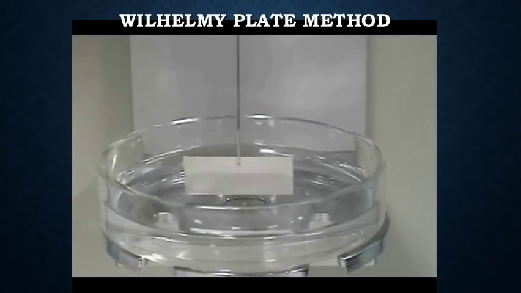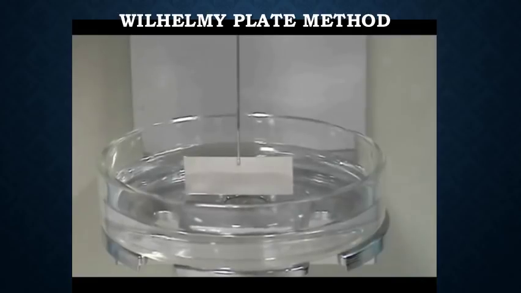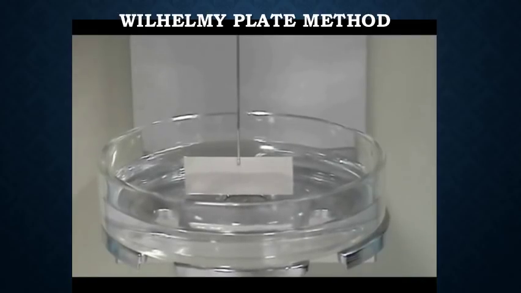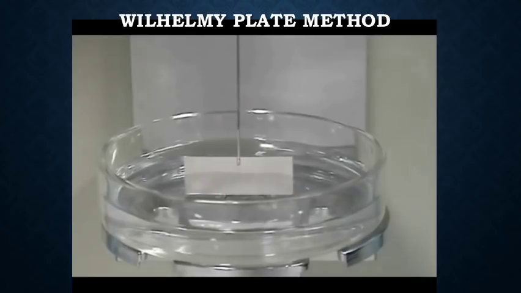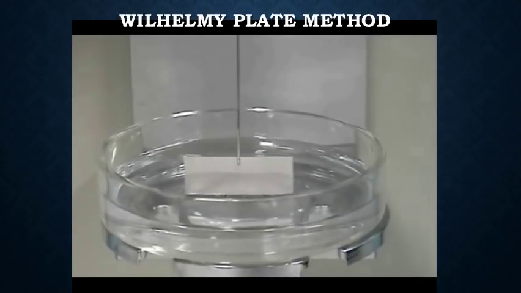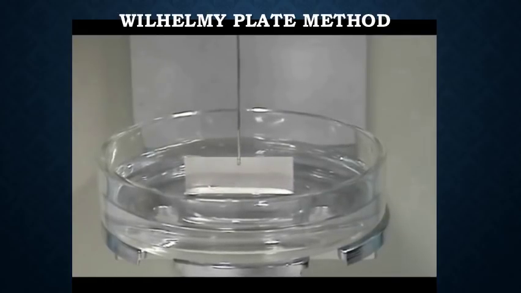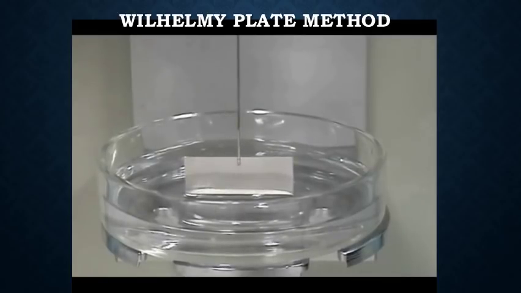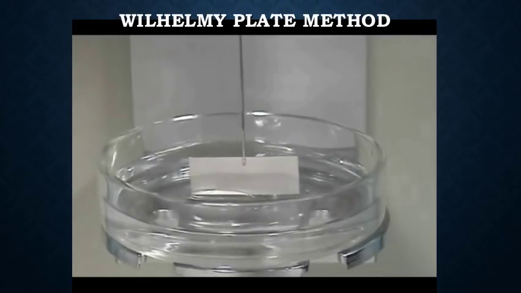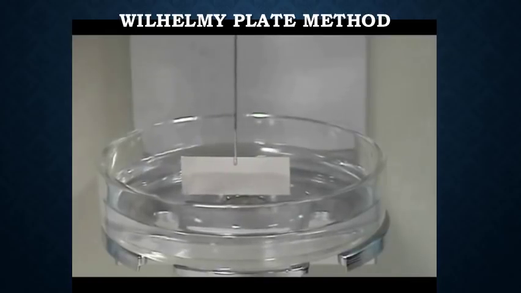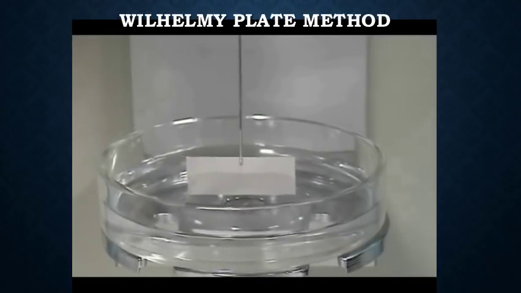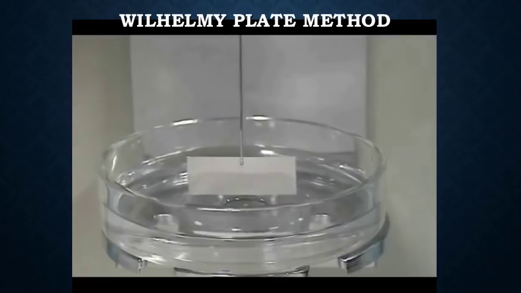Then they start the measurement by slowly immersing the plate fully into the liquid, and then lowering the stage of the liquid and calculating the detachment. So now they start to lower the stage. Very slowly they lower the liquid. Yeah, now the force is being recorded.